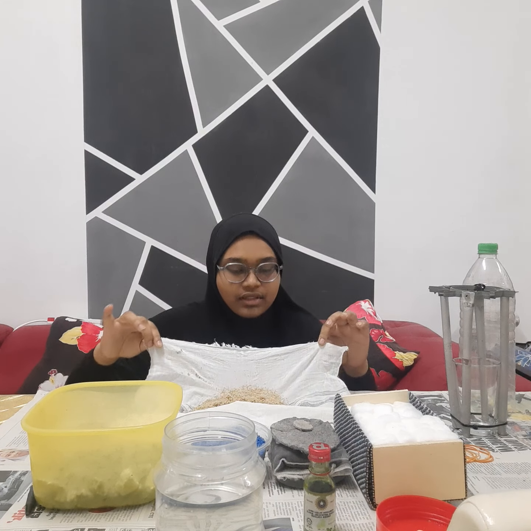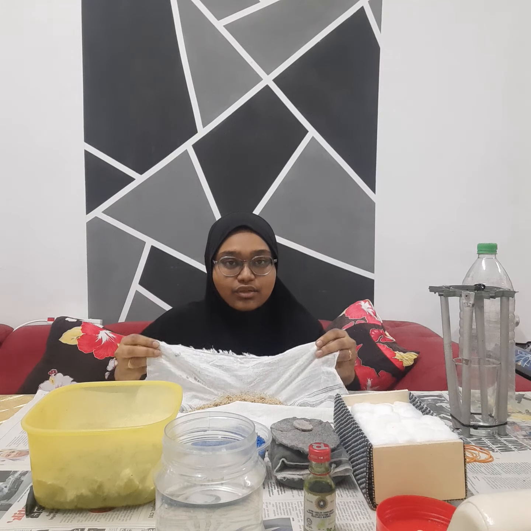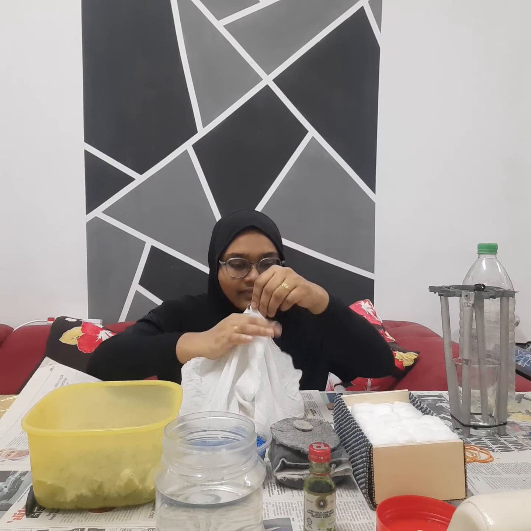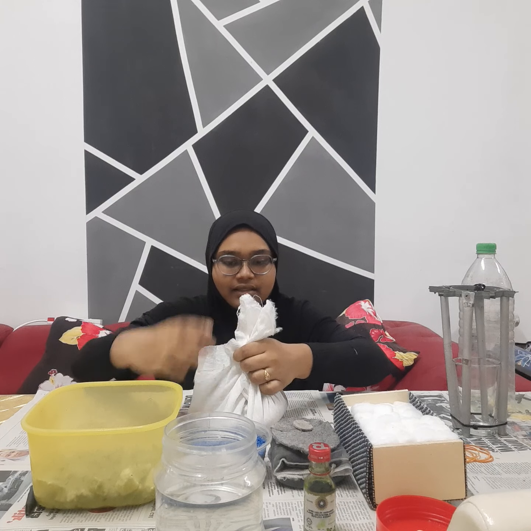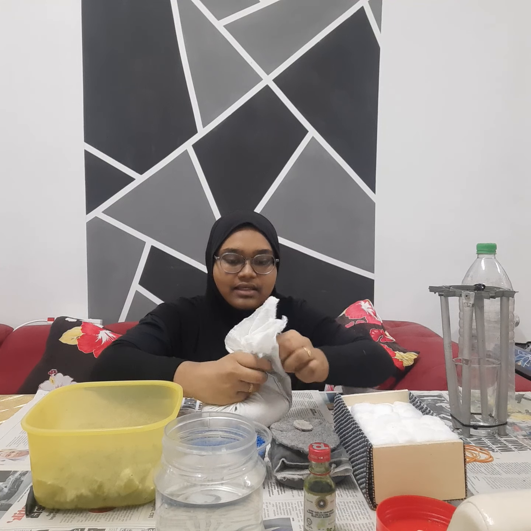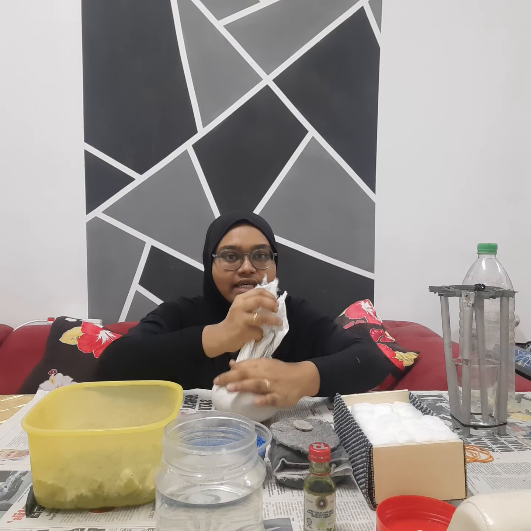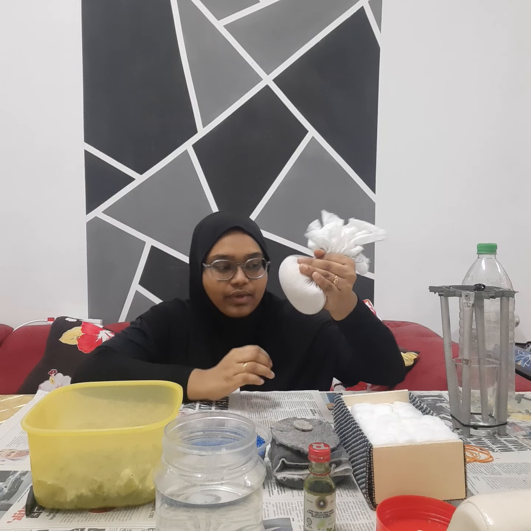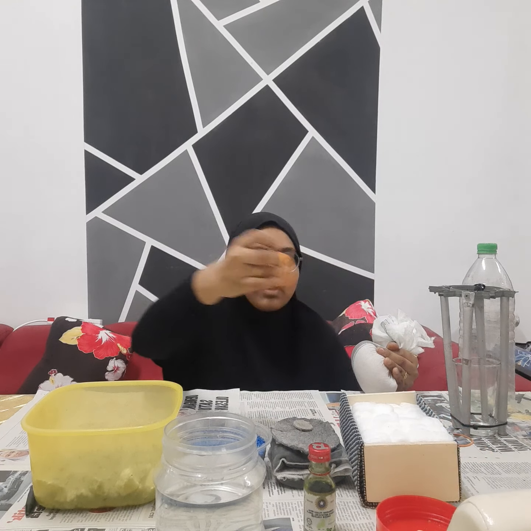So now I will use a cloth to make a sandbag. I will put all the edges of the cloth together and tie this sandbag with rubber bands.